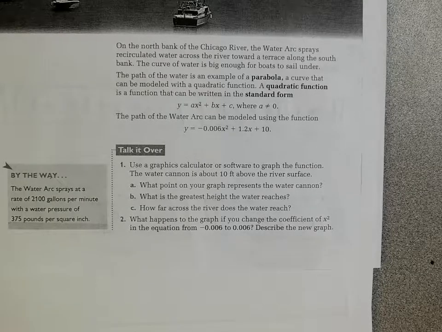So, on the north bank of the Chicago River, the water arc sprays recirculated water across the river toward a terrace along the south bank. The curve of the water is big enough for the boats to sail under. The path of water is an example of a parabola, a curve that can be modeled with a quadratic function.